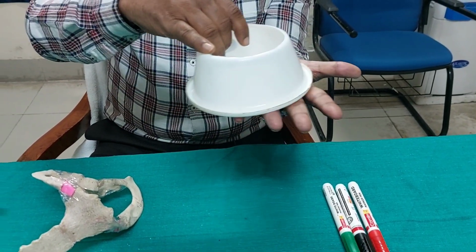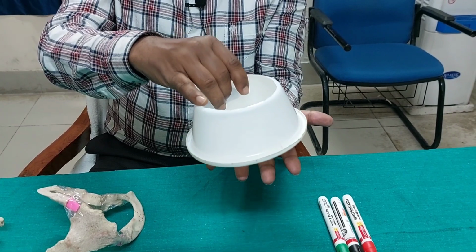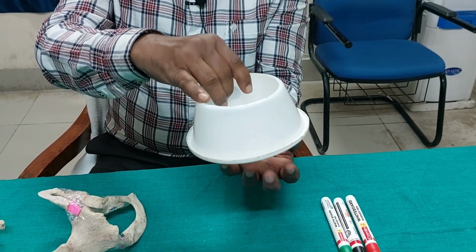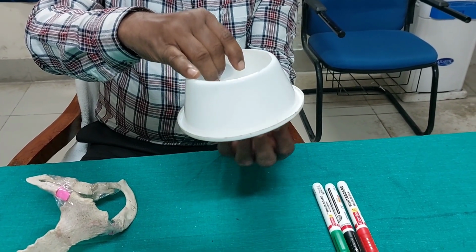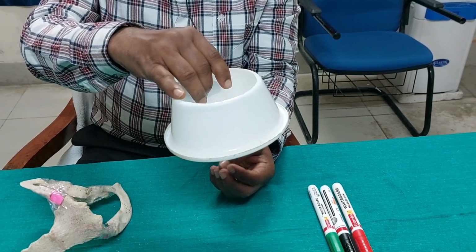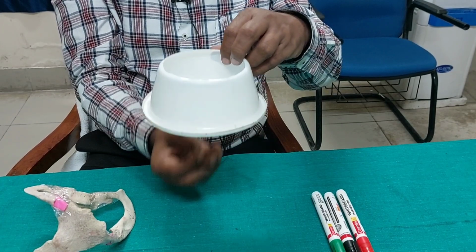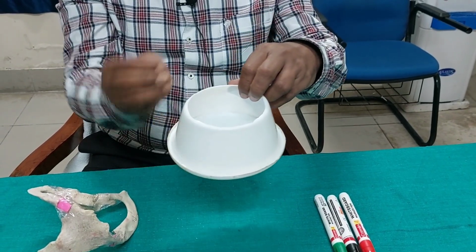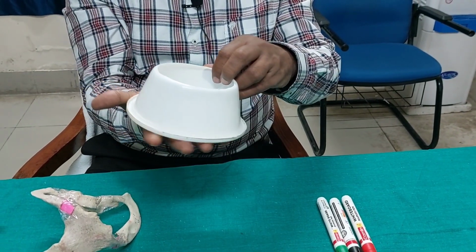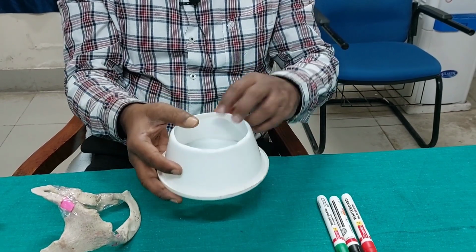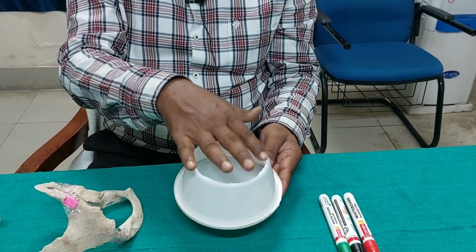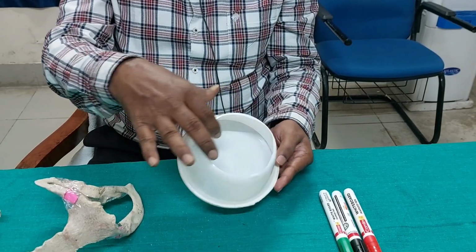And below is the thoracic outlet, which is closed by the diaphragm. Though there are some important apertures through which some important structures pass either from the thoracic cavity to the abdomen or from the abdomen to the thoracic cavity, that I will discuss some other day. Let us concentrate on the thoracic inlet, this one.